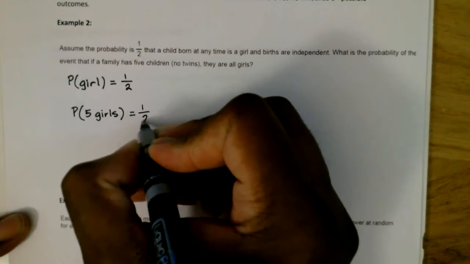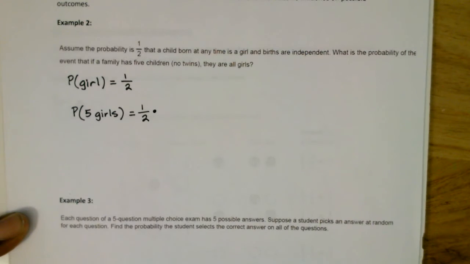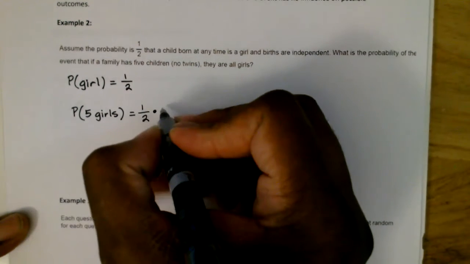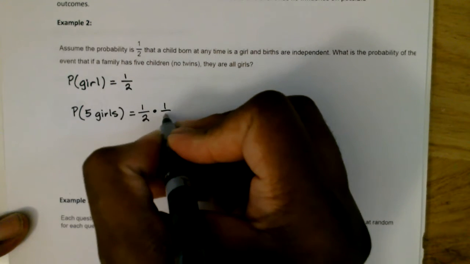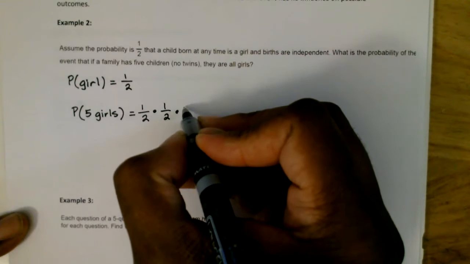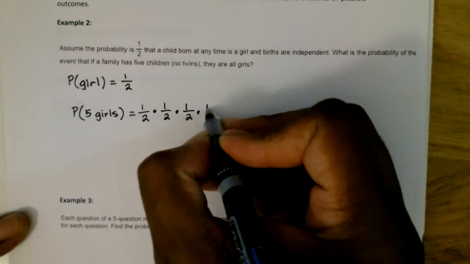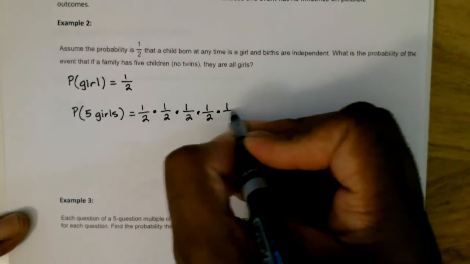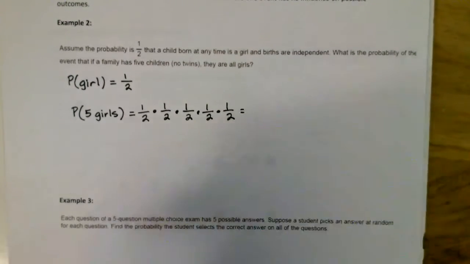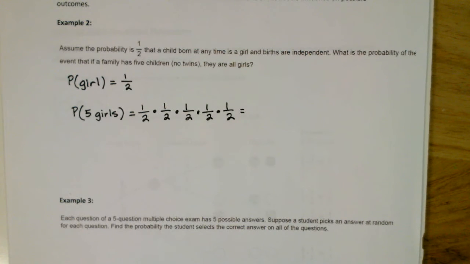So this will be 1/2. Then we multiply by the probability of getting a second child that's a girl, 1/2, times the probability that the third child is a girl, that's still 1/2, times another 1/2 times 1/2. So here we're using 1/2 as a factor 5 times.